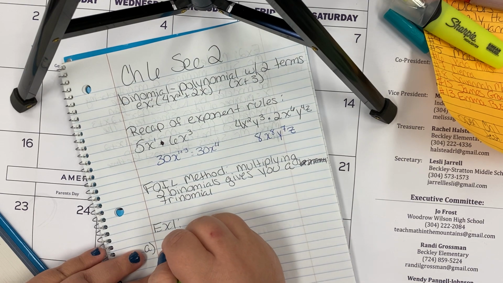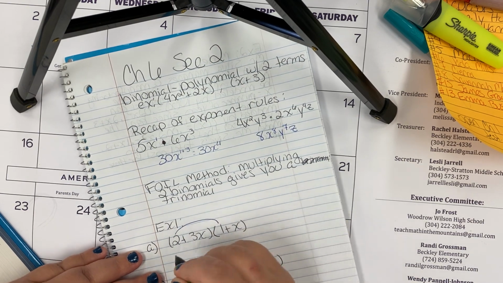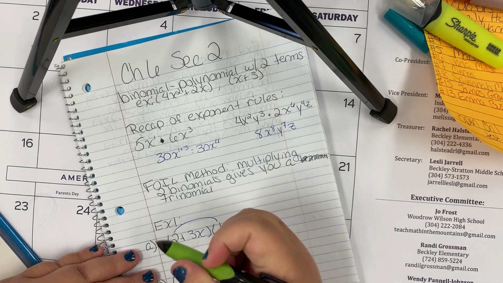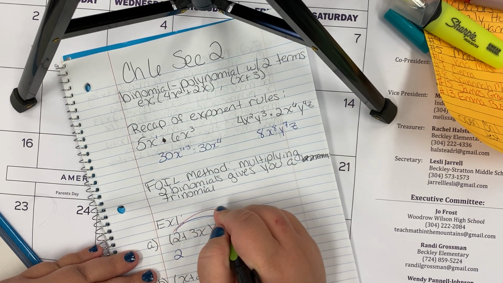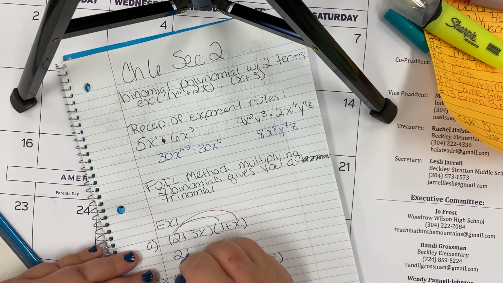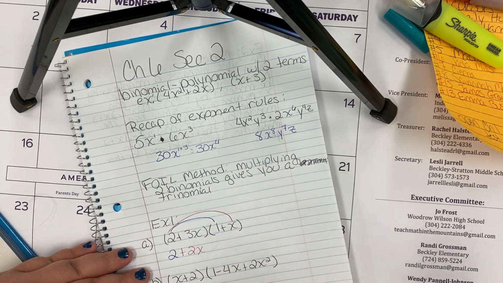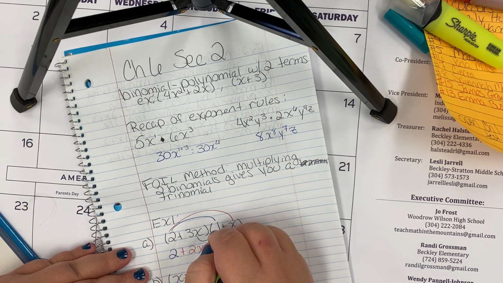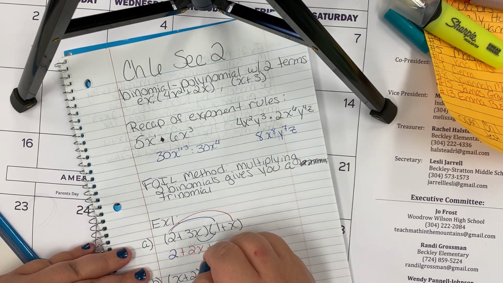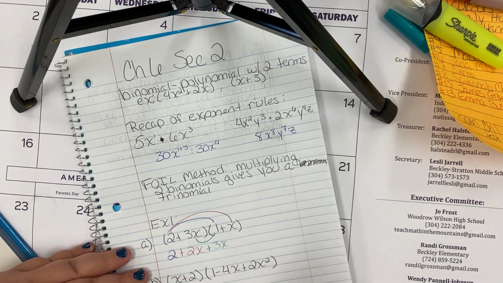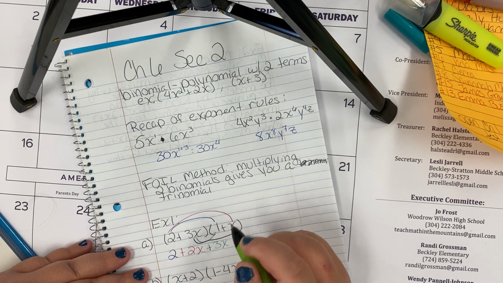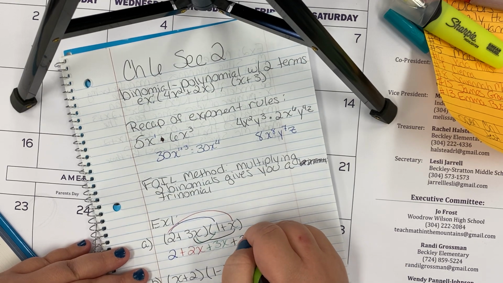So I'm going to take my first term. So 2 times 1 is 2. I'm going to take my outer terms. 2 times x is going to be a plus 2x. My inner terms, 3x times 1 is going to be a plus 3x. And my last terms, 3x times x will give me a plus 3x squared.